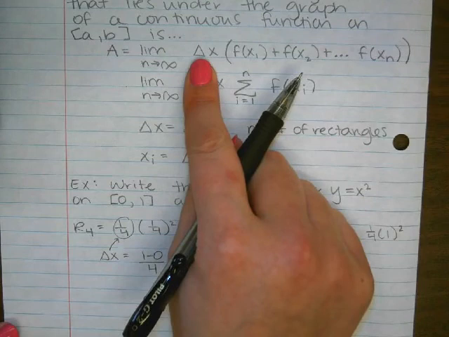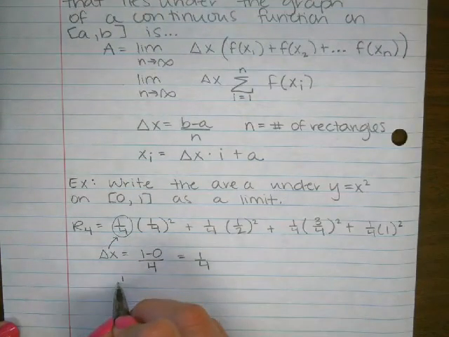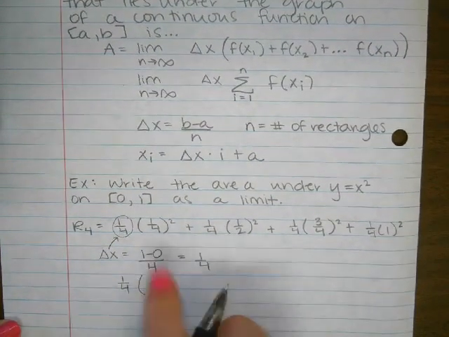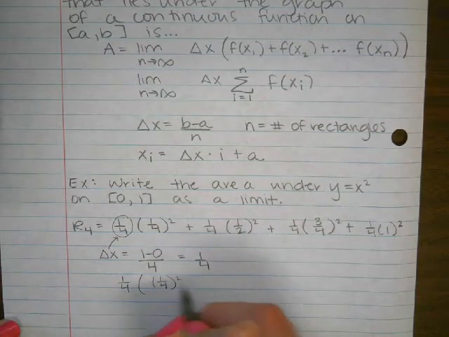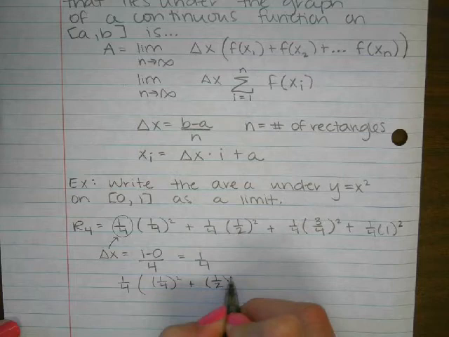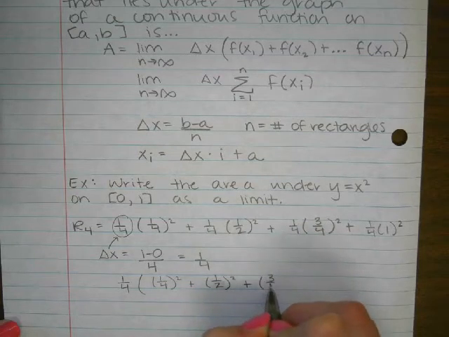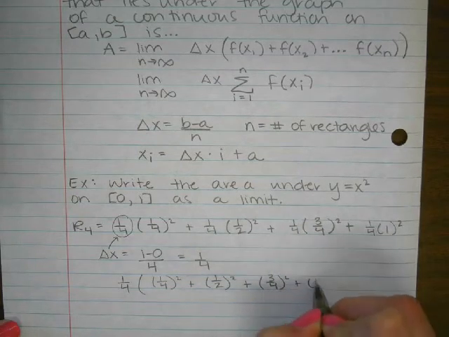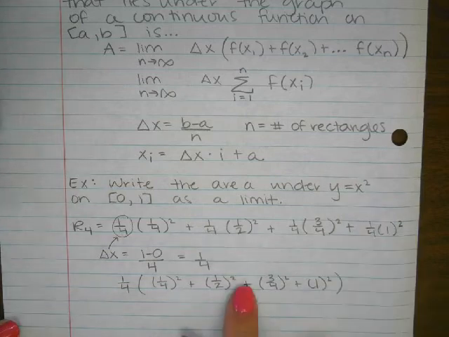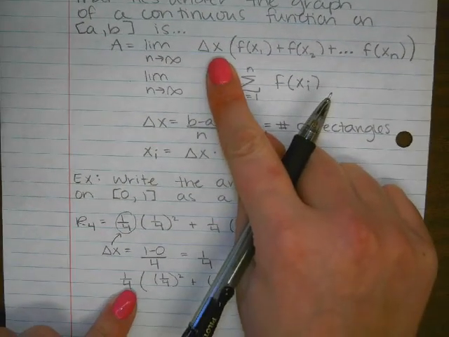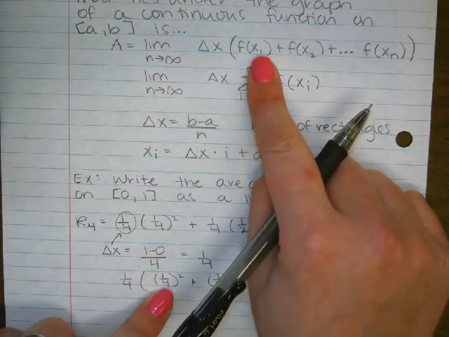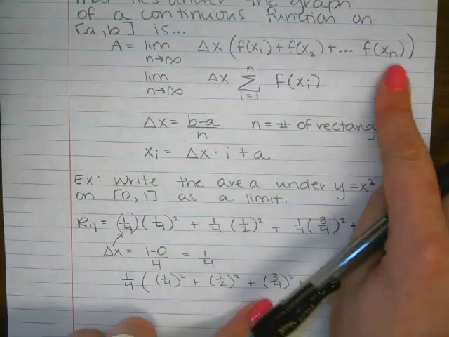If you recall, we took that delta x out in the front as a GCF, and then we had 1/4 squared plus 1/2 squared plus 3/4 squared plus 1 squared. So you can see that this matches this notation. There's our delta x. Here's our f of x1, f of x2, f of xn.